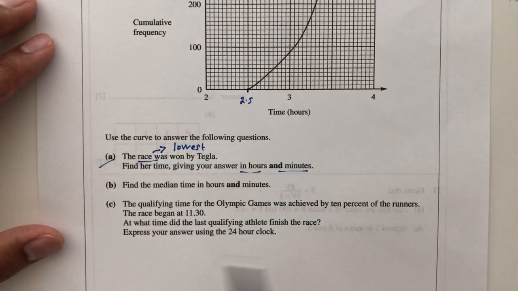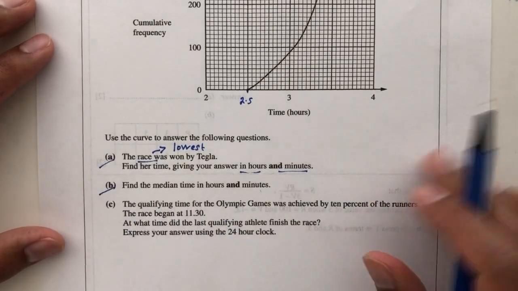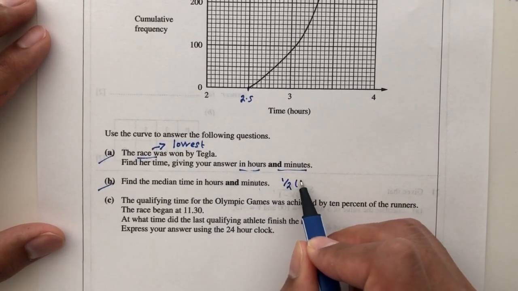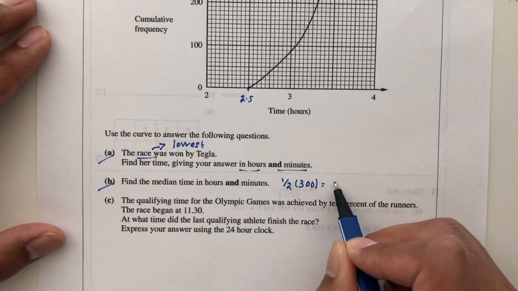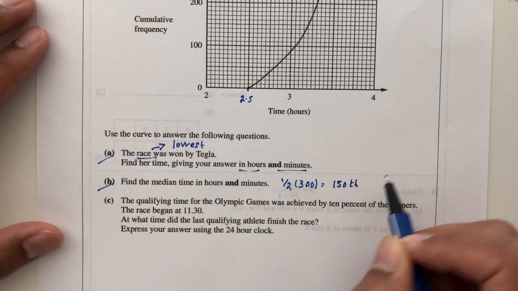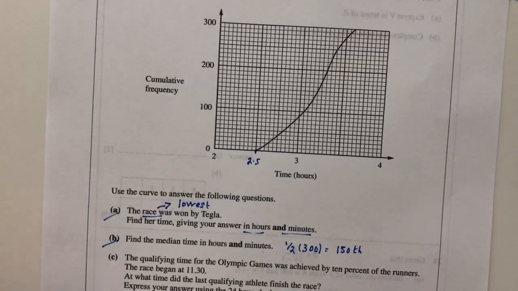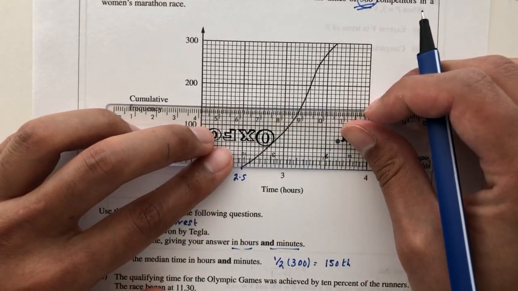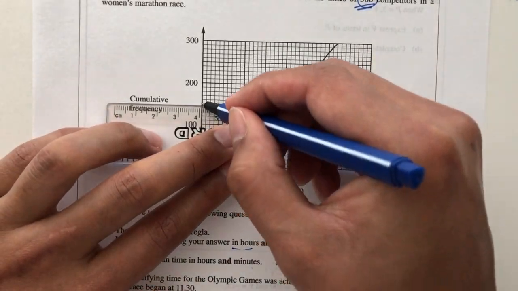Now part B, find the median time in hours. The median will be half of 300, that will be the 150th value. So let's find that. 150 is exactly between 100 and 200. Let's show your work.